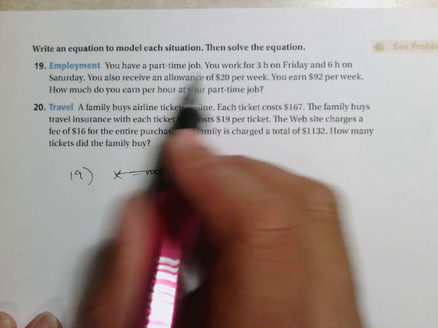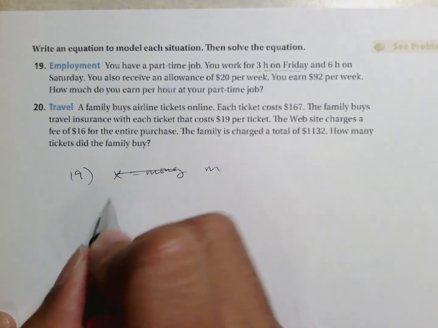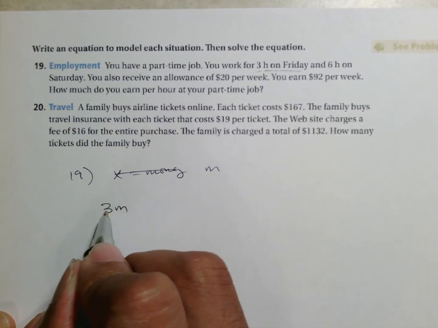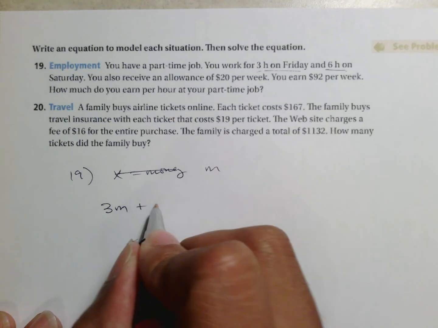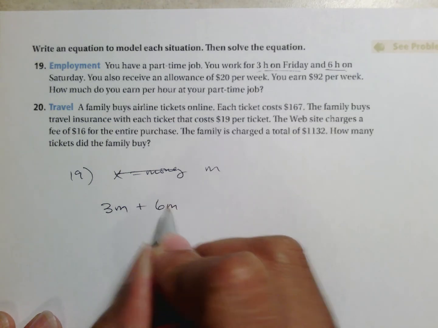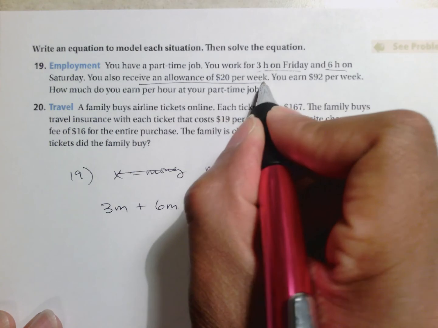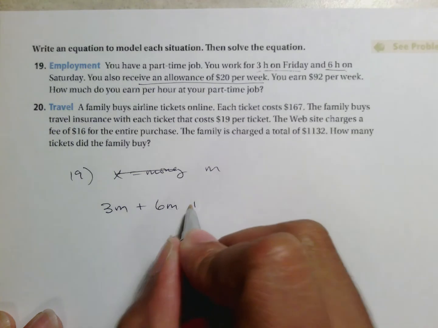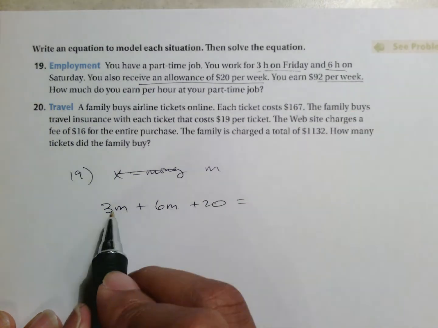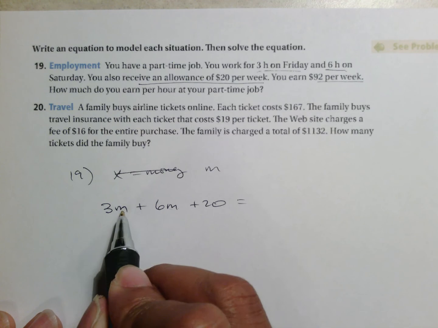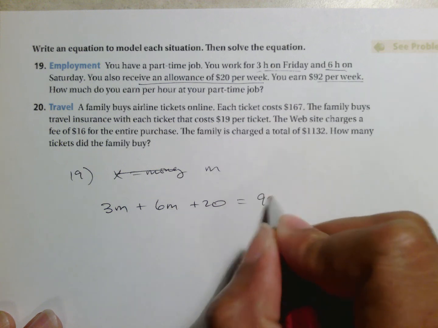The thing here is, you know that you get paid per hour on a job. So you work 3 hours on Friday, so put 3M, because 3 hours times however much money you make. You also work 6 hours on Saturday, so plus 6M, because you get paid this much amount every hour. It says you receive an allowance of $20 per week. That is a flat 20, which means we're just going to add a regular 20, and every week I earn 92 bucks. So 3 hours of work times how much I earn, plus 6 hours of work times how much I earn, plus 20 should equal 92.